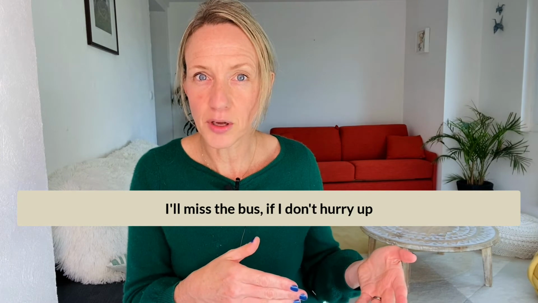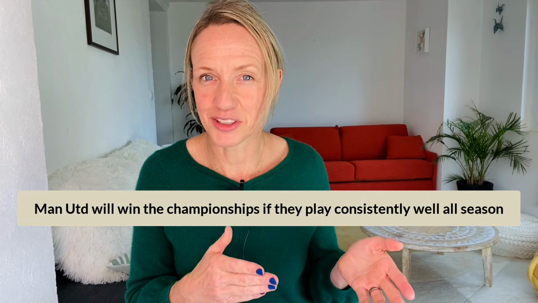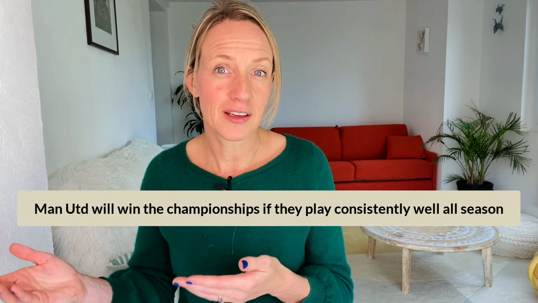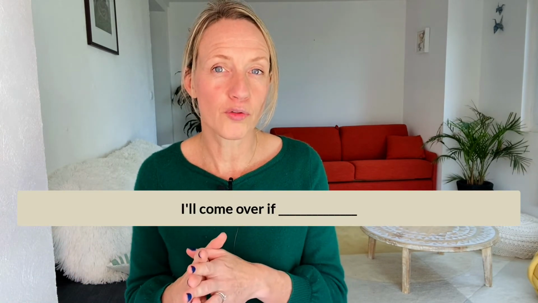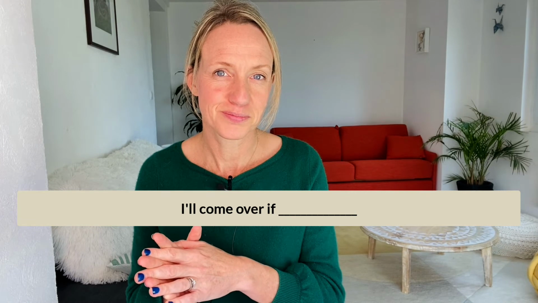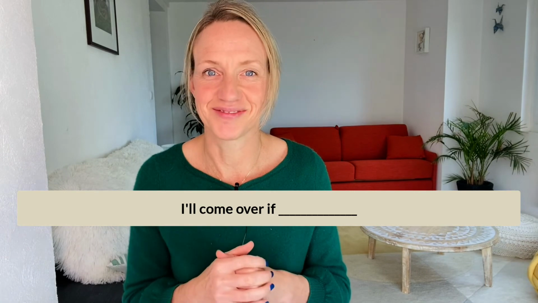Now we can also inverse the two clauses in conditional sentences. We don't always have to have the if at the beginning and the will in the resulting clause second. We can start with the will clause. I'll miss the bus if I don't hurry up. Man United will win the championships if they play consistently well all season. And now over to you. I'll come over if... Write your answer below. Pause it and write it now.